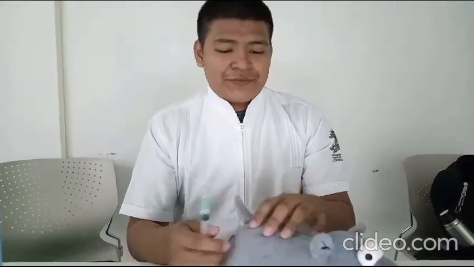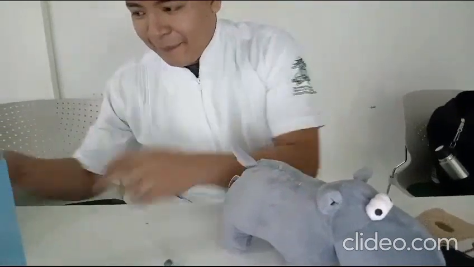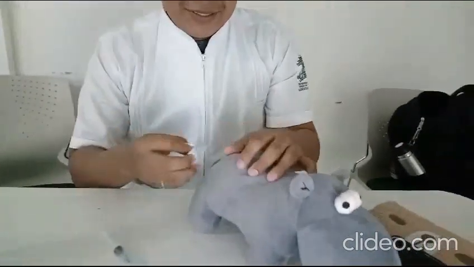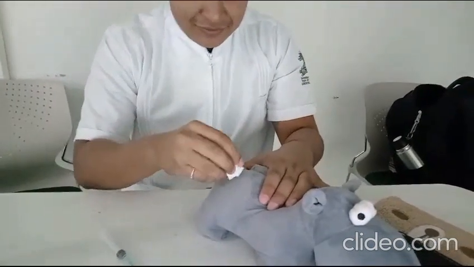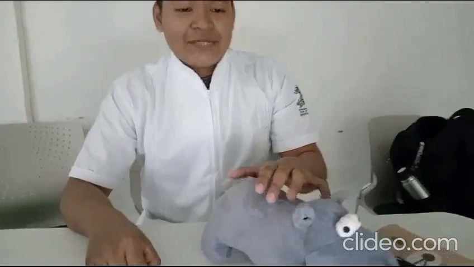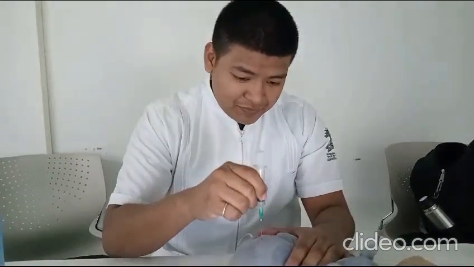You must identify where the injection will be applied according to the site to be chosen and clean the region with an alcohol swab. Apply the antisepsis. It is very important to extract the air from the syringe. You must delimit and puncture by positioning the needle at a 90-degree angle.